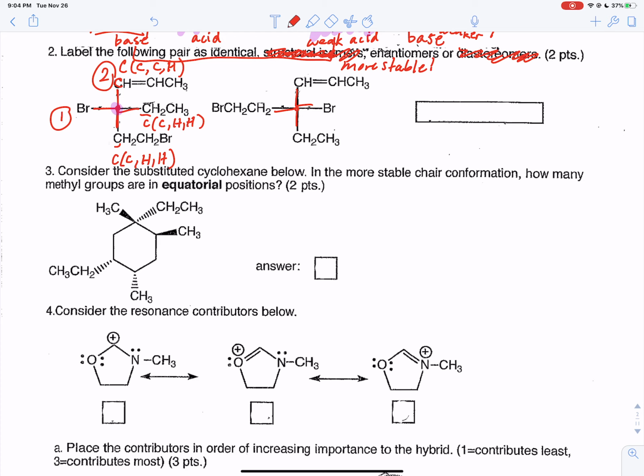If you go down to the next carbon, this one right here and this one right here, the one on the bottom is a carbon that is attached to bromine, versus the one on the top is a carbon that is attached to hydrogen, hydrogen, and hydrogen. So right away, we need to pick the bottom group to be our number 3. You guys see that? Carbon attached to bromine. And this is going to be our number 4.